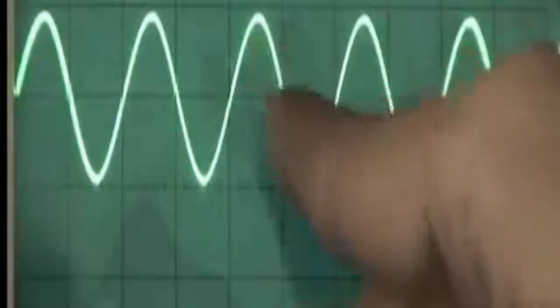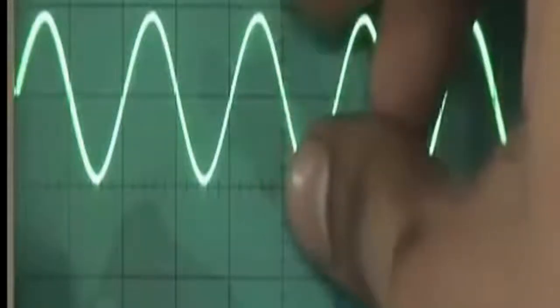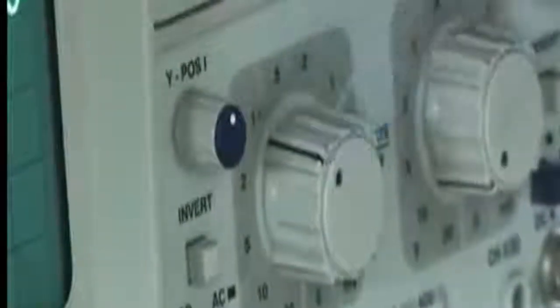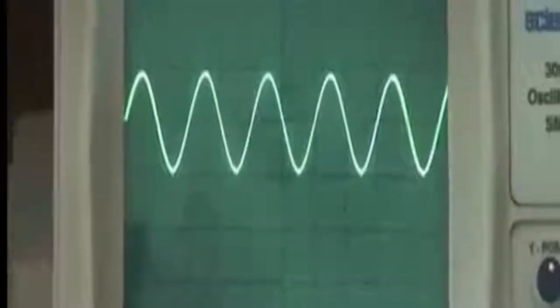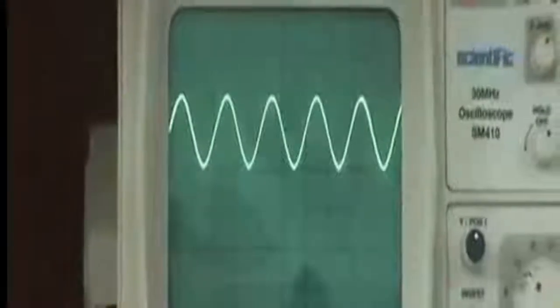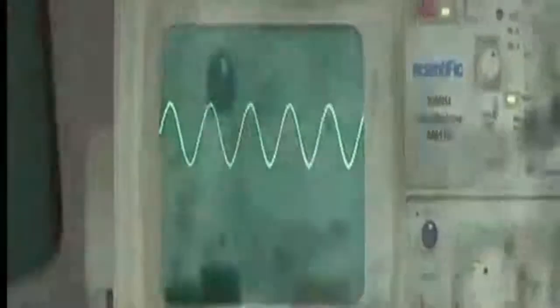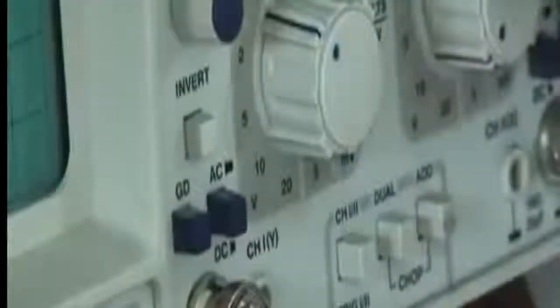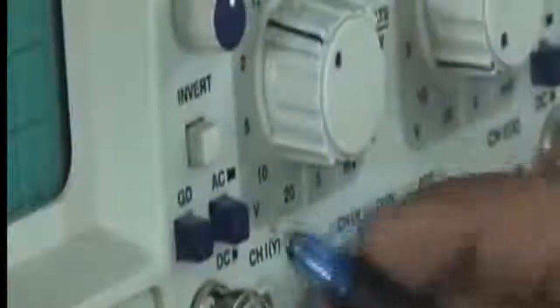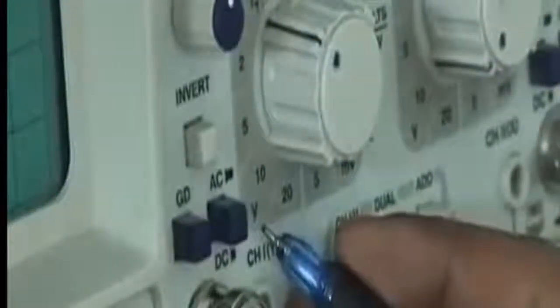So it is 1.9 blocks for this amplitude. That 1.9 is multiplied by where this knob lies, which is 1. So 1.9 into 1 is 1.9. And what will be the unit? The unit depends on where this range lies. In this range, there is only one unit, called V, which means volts.